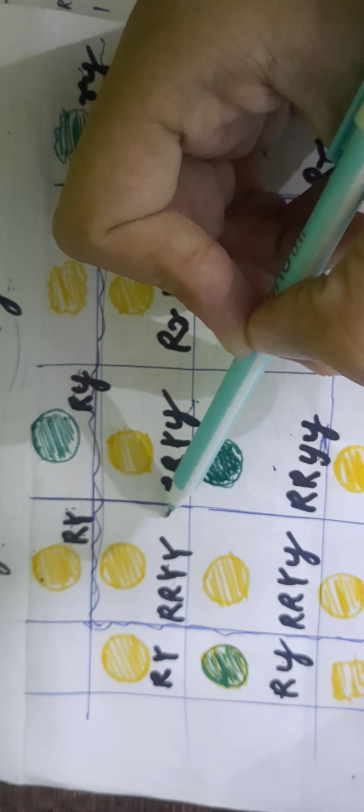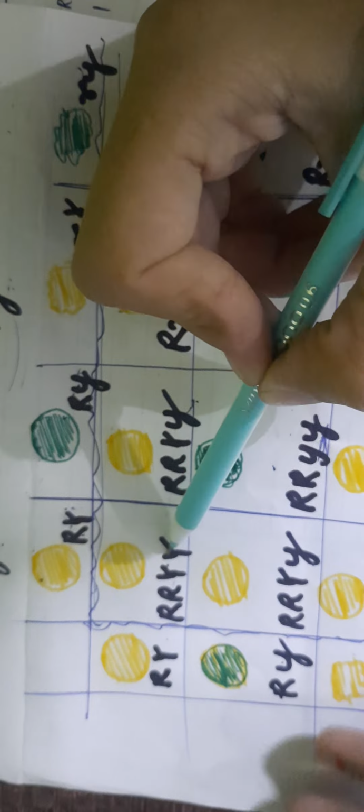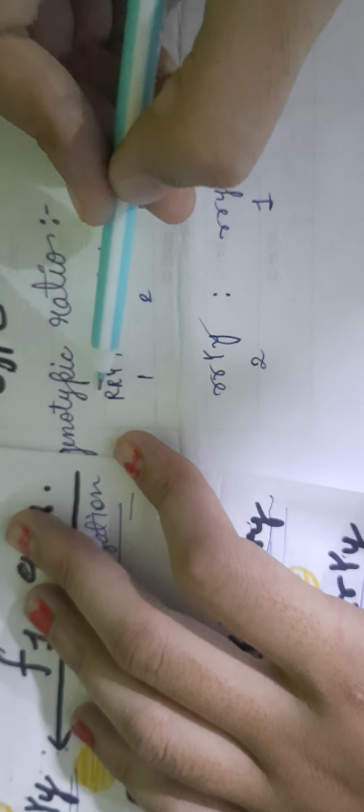Okay, so talking about the genotypic ratio, first is capital R and capital Y, when the progeny are homozygous for both round as well as yellow color. So how many are they? If you see, the capital R and capital Y homozygous condition is expressed only in one progeny. So here I have written 1.